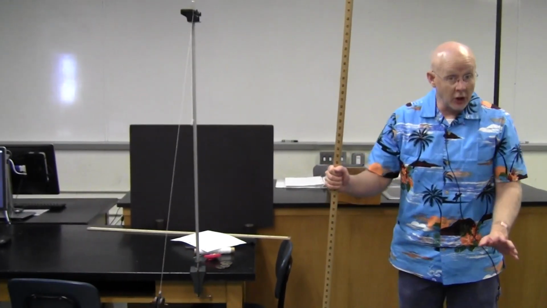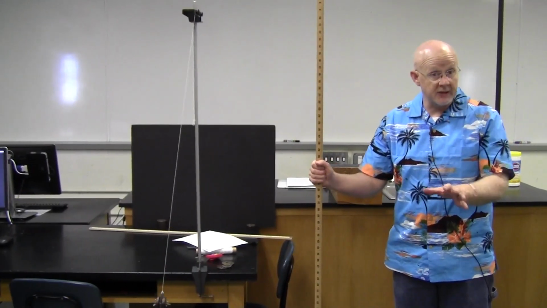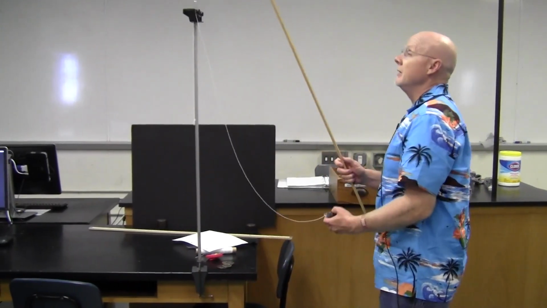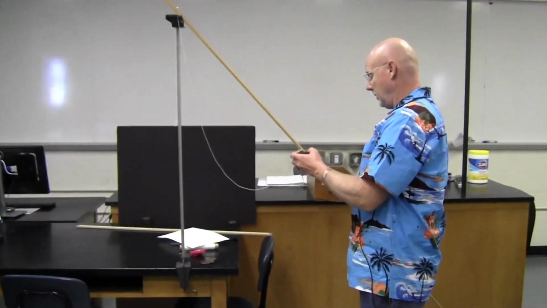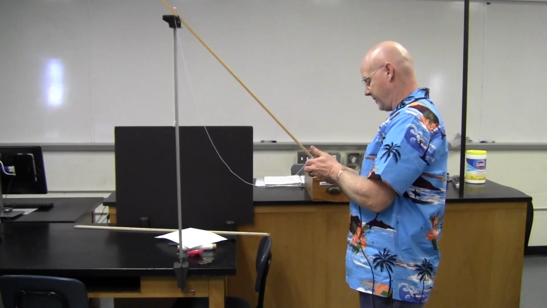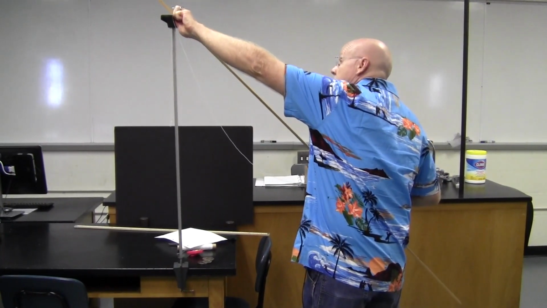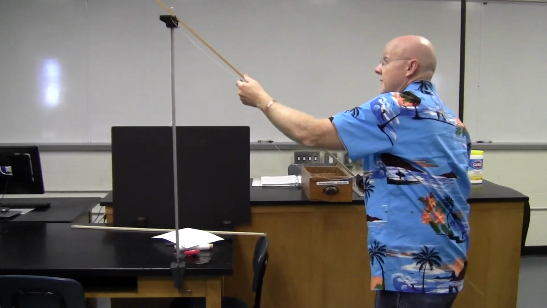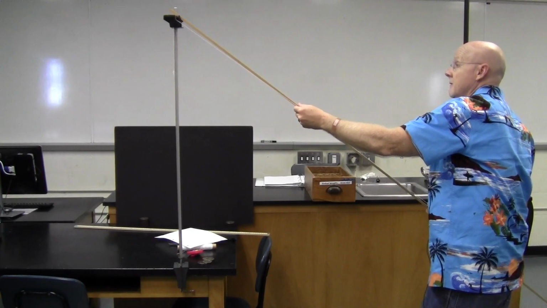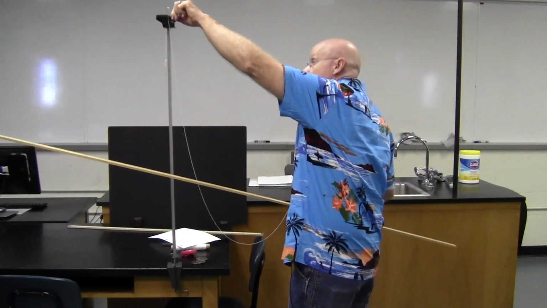All right, now even longer still. Let's do 125 centimeters. And so let me find the 1 meter and the 25. Here it is. And let's see if I can then set this 125, okay, good.